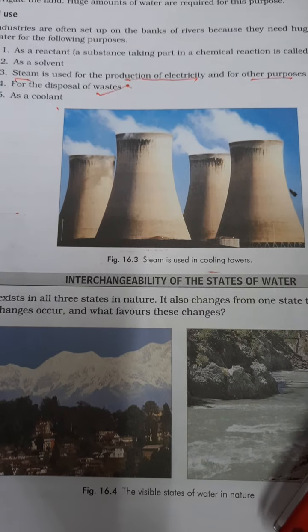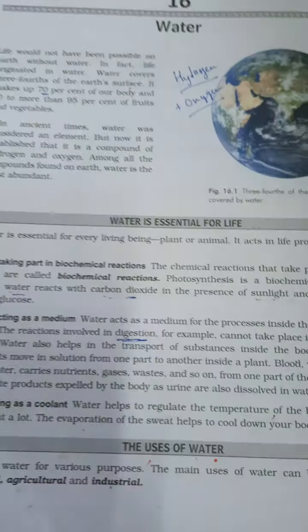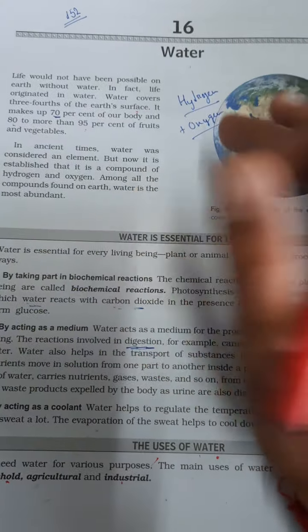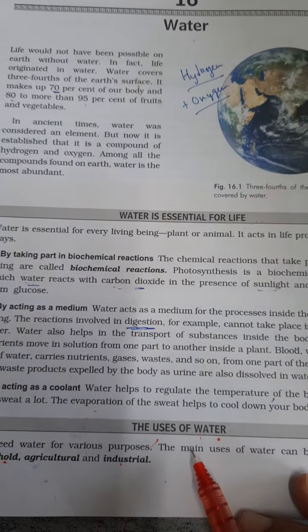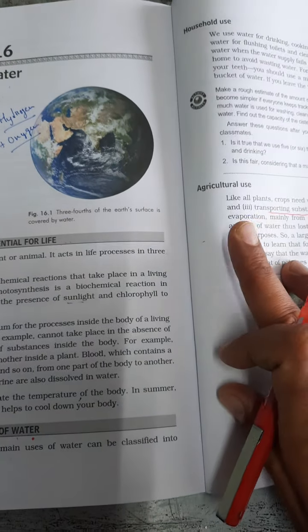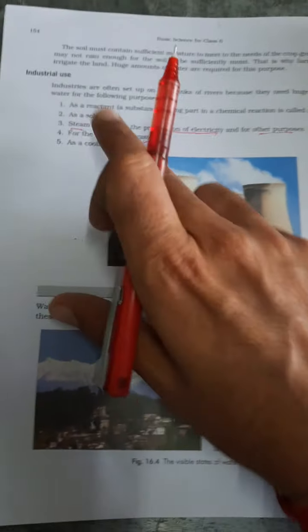Hope you are fine. So, as you know, we have started our chapter number 16. The name of the chapter is Water. We have done up to the uses of water. There are three types of uses: one is household, second is agriculture, and the third one is industrial use.